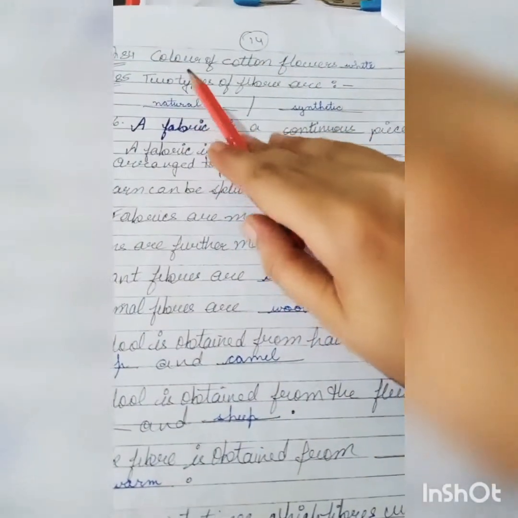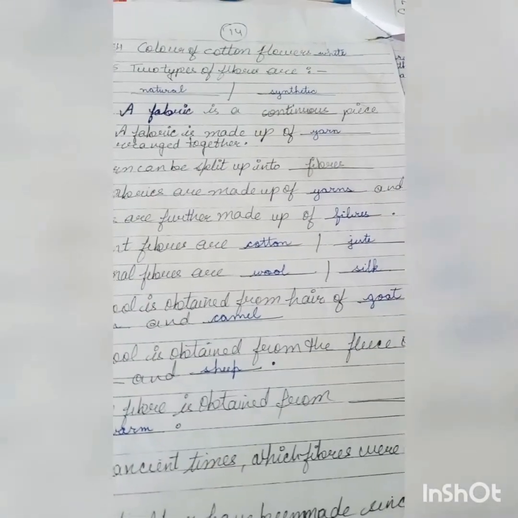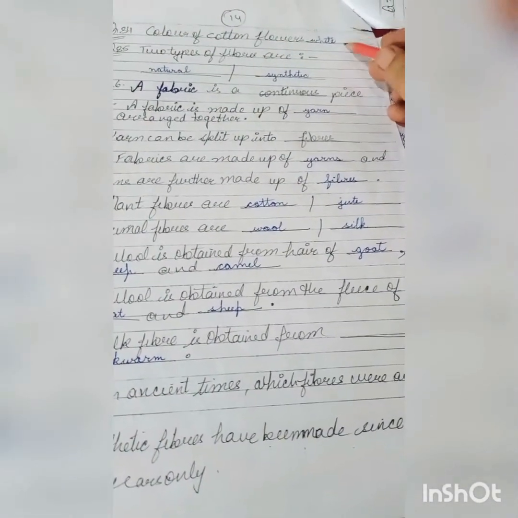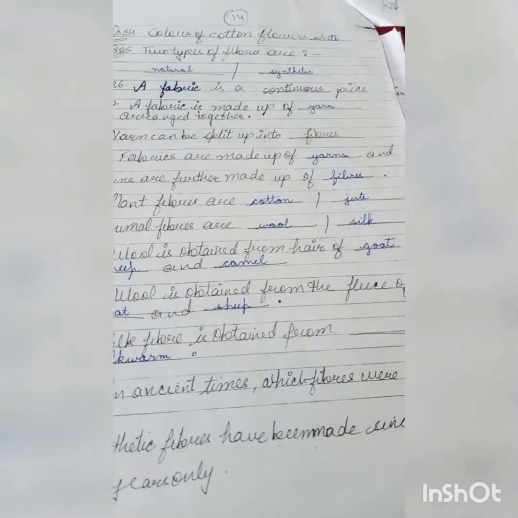Alright, so there is a correction here. Color of cotton plant flowers is white, and if they ask color of jute plant flowers, that is yellow. Okay, so cotton plant के जो flowers आते हैं वो white color के आते हैं, white और whitish pink color. And जो jute plant के flowers आते हैं, those are of yellow colors.